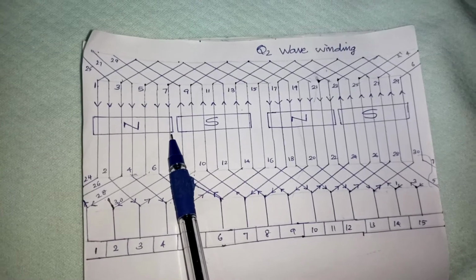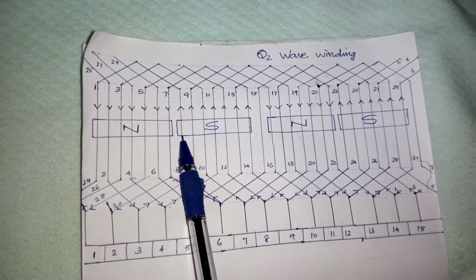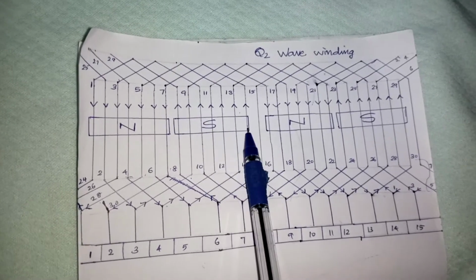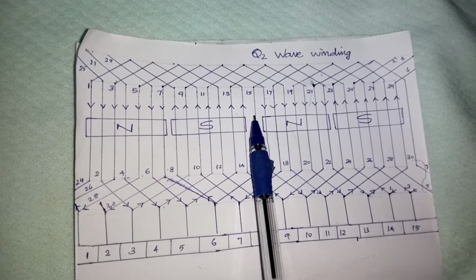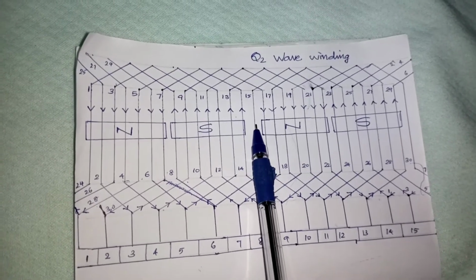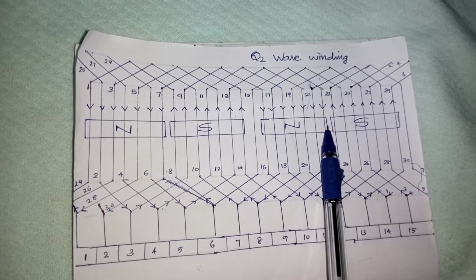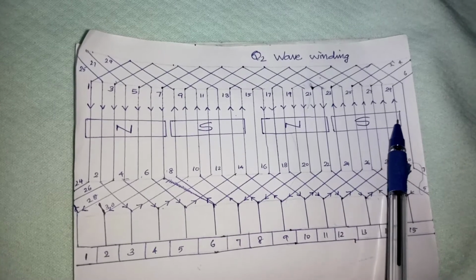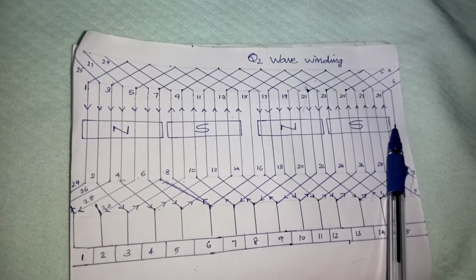6 7. The first 7 conductors come under the north pole, then the next 7 conductors, 1 2 3 4 5 6 7, come under the south pole, then that extra conductor can be kept after the south pole. Then again 1 2 3 4 5 6 7 conductors come under the north pole, then 1 2 3 4 5 6 7 conductors come under the south pole, again we can leave that extra conductor.